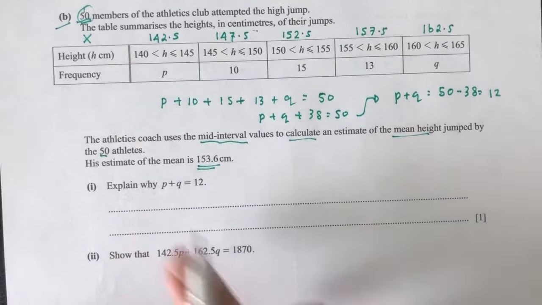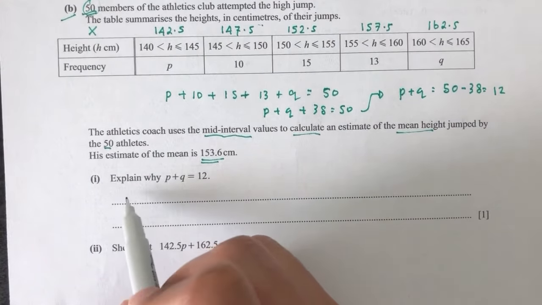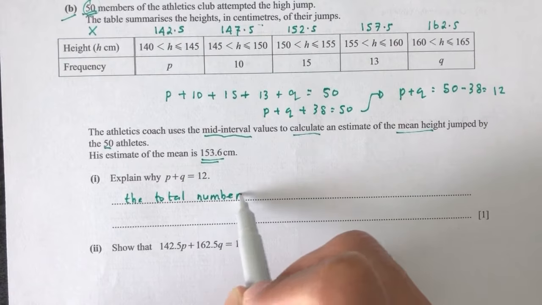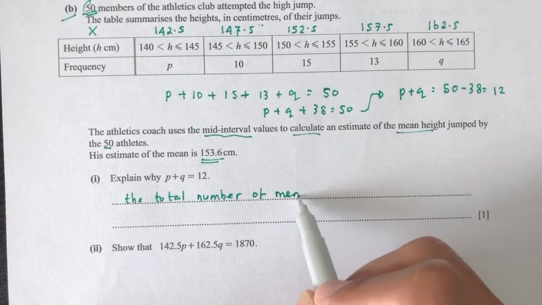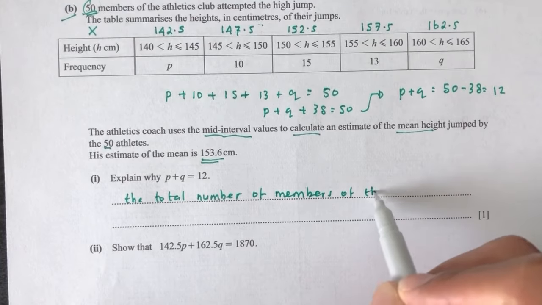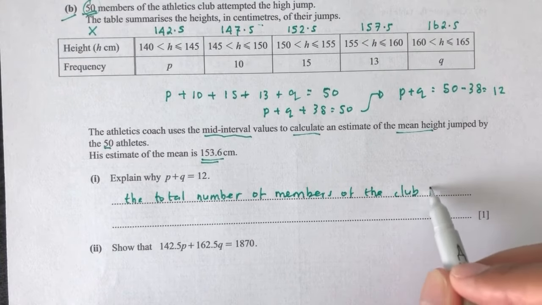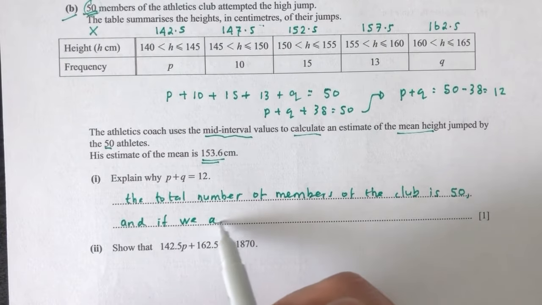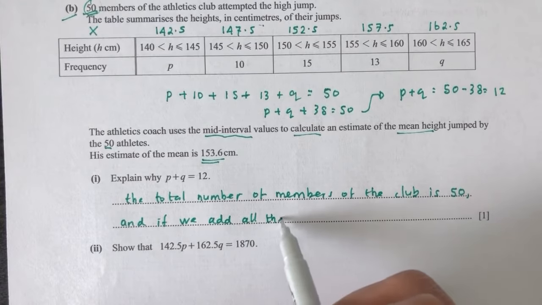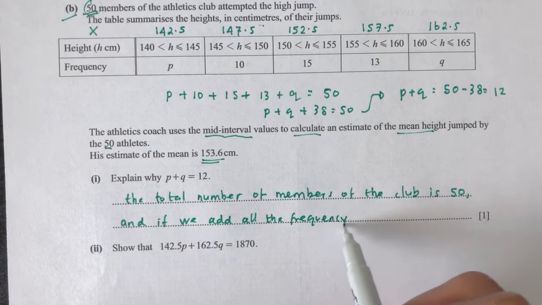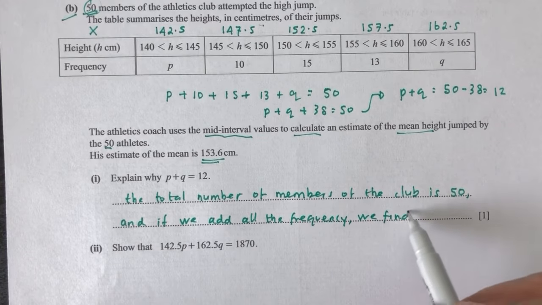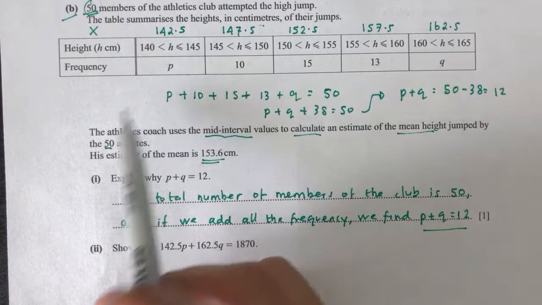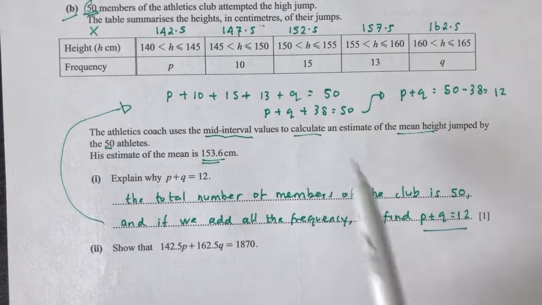So thus, here we have, explain why, because the total number of members of the club is 50, and if we add all the frequencies, we find P plus Q equal to 12. I'll show number of here. You can point a direction here to show it to the answer as well.